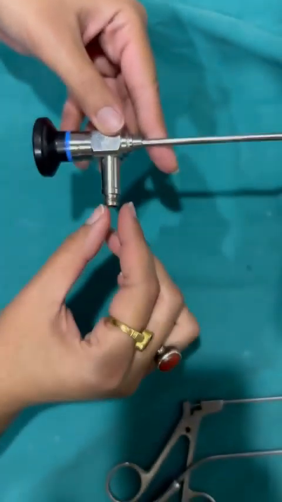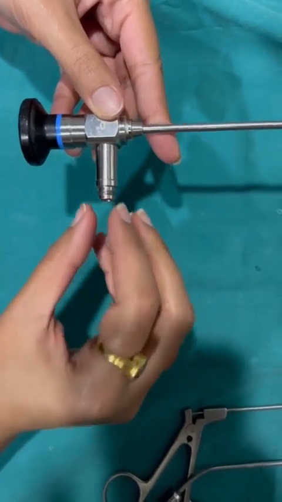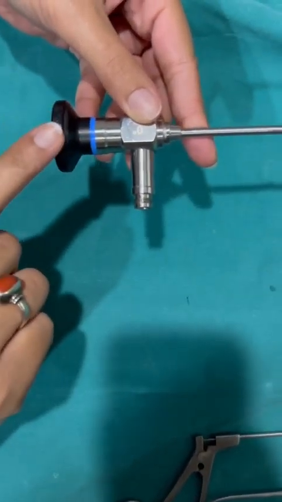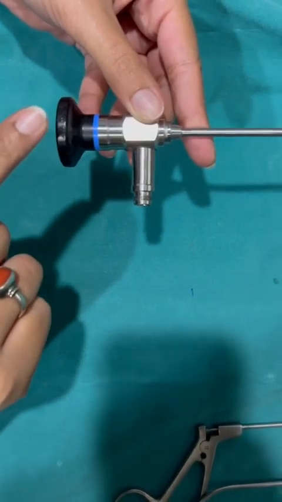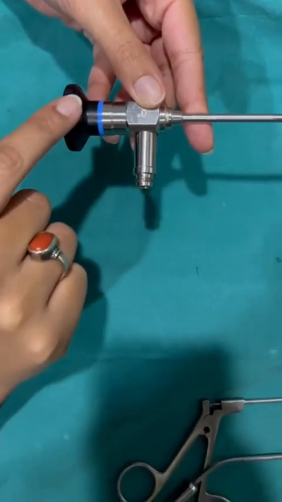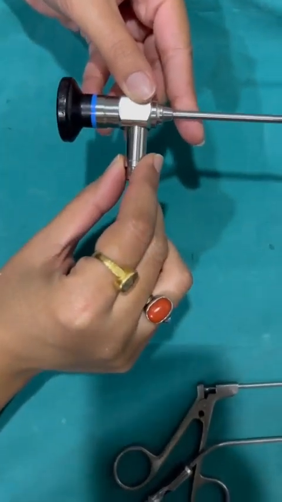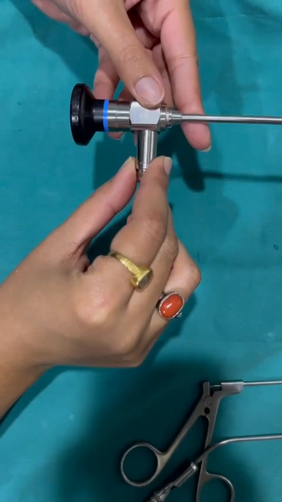Coming to the other end, this is the end where the light source is connected. This is the eyepiece where the camera is connected. After connecting the light source and the camera, we insert the endoscope in the nasal or the ear cavity to visualize.